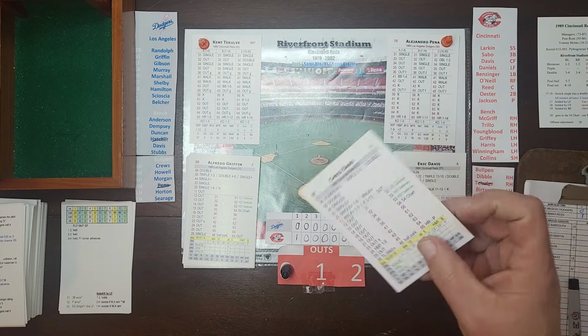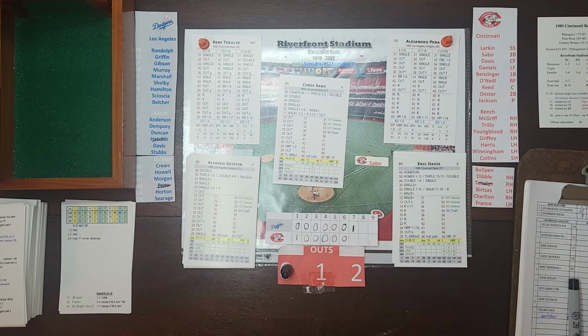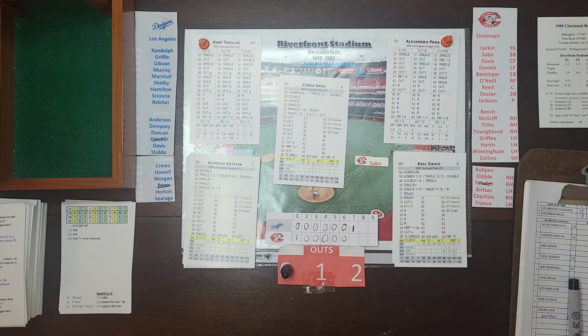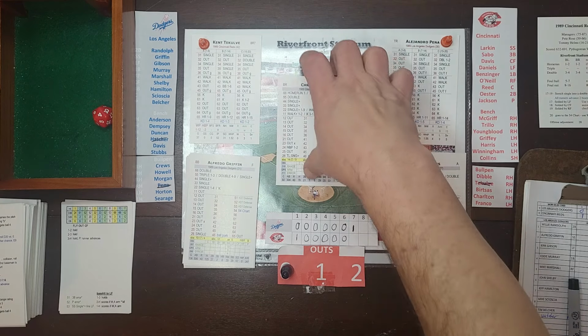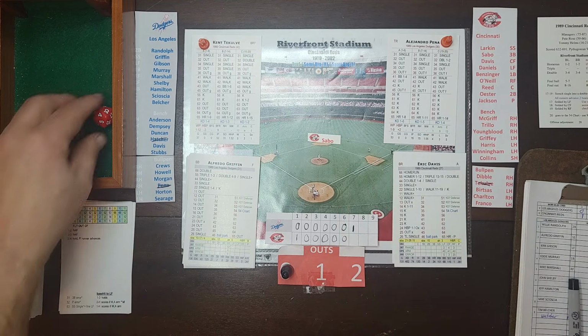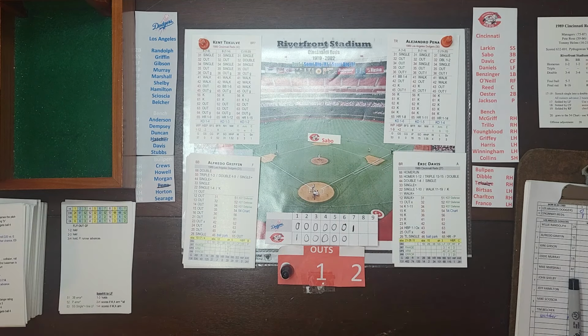And if we look at Sabo, on his steal chance, successful, it is 12. So it's a 1 to 12, and Sabo will make it. 4, he does make it. So Sabo is in there with a stolen base. So a walk and a stolen base, and now Sabo trying to get the Reds back in front against Pena.